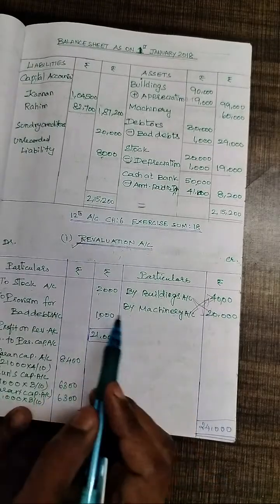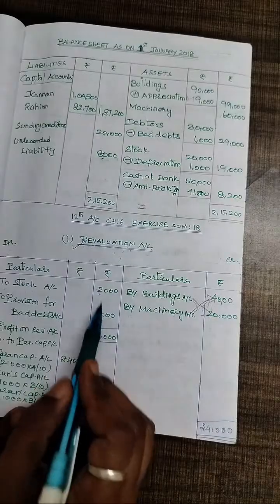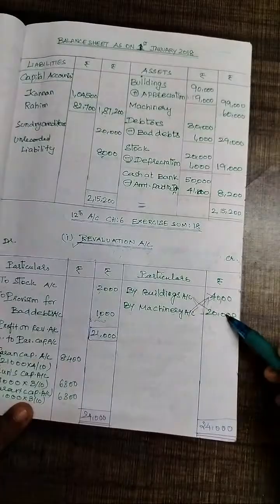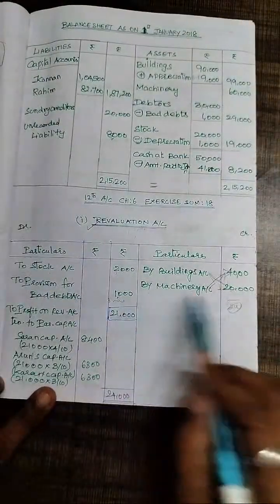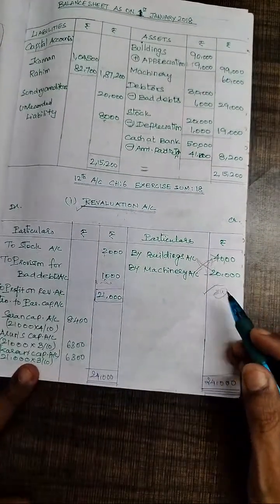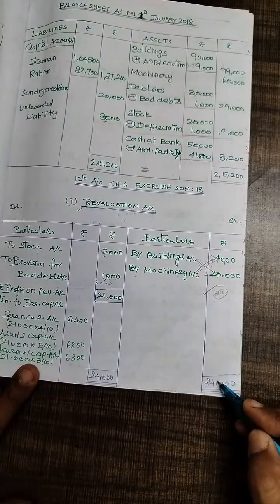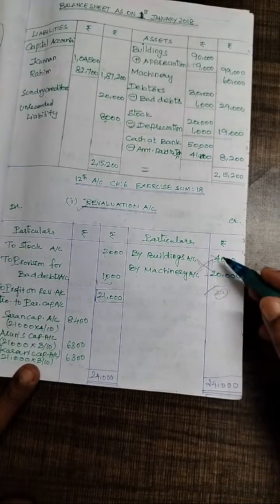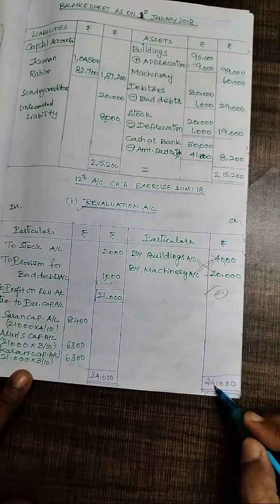So we have to compare both sides, debtor side and creditor side. On the debtor side we have 2,000 plus 1,000, 3,000 rupees, right? On the creditor side we have 20,000 plus 4,000, 24,000 rupees. After comparing, which side has the higher value? The creditor side. So the creditor side we consider as the total. We add 20,000 plus 4,000 and get 24,000 entered on the creditor side total.